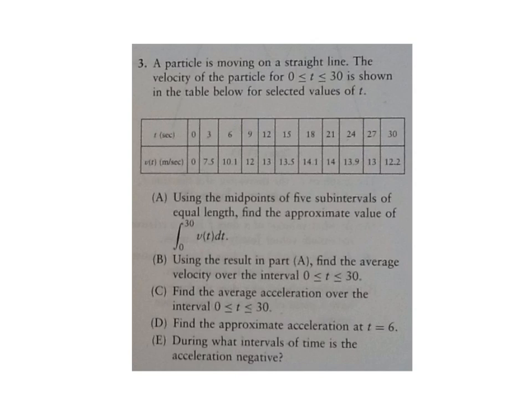All right, so we have a particle moving in a straight line. We have our nice grid given to us. In part A, we're going to use midpoints of rectangles to find the approximate value. So we're going to find the area here. In part B, we want the average velocity. Well, average velocity is really distance over time. So this area that we just found here is in fact the distance that we've traveled, or the displacement here.